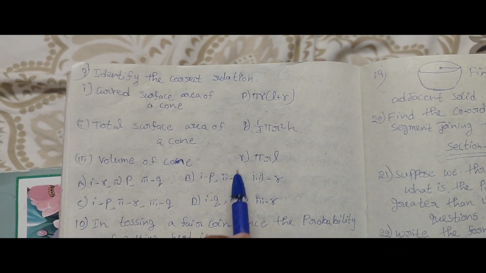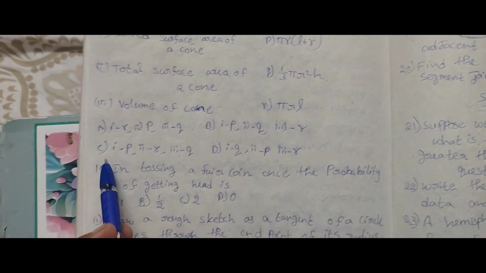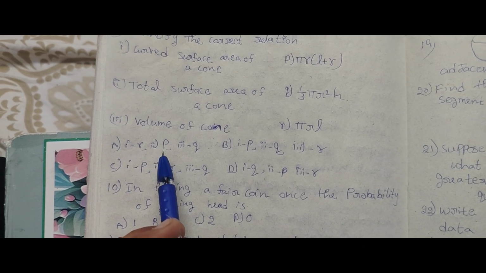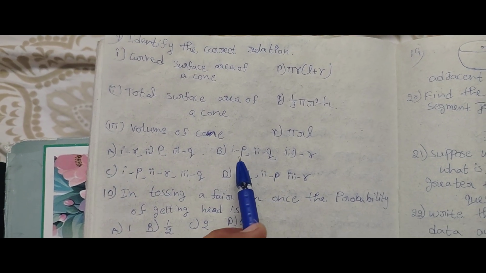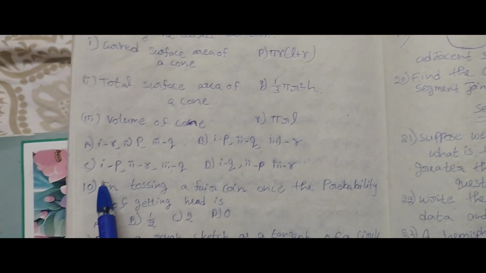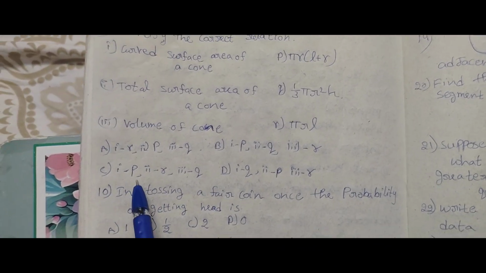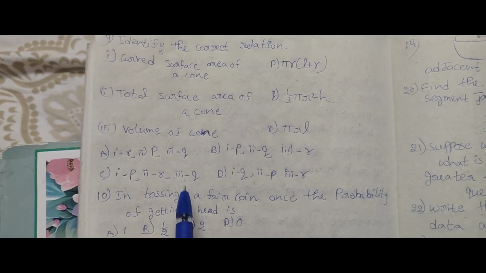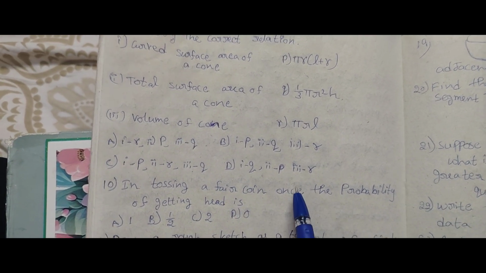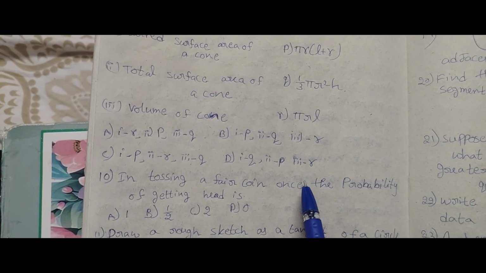దీన్ని మ్యాచింగ్ చేయాలి. R: pi r l. ఆప్షన్ A 1 equal to R, 2 equal to P, 3 equal to Q. B 1 equal to P, 2 equal to Q, 3 equal to R. C 1 equal to P, 2 equal to R, 3 equal to Q. D 1 equal to Q, 2 equal to P, 3 equal to R.